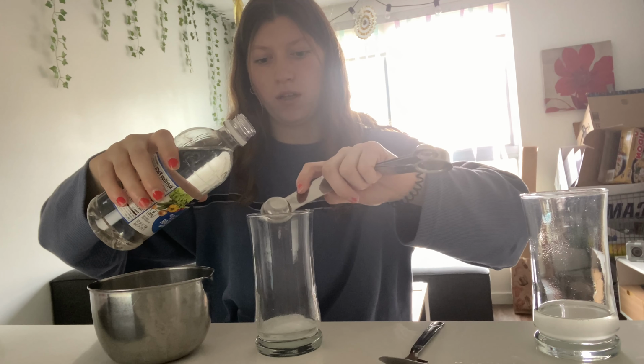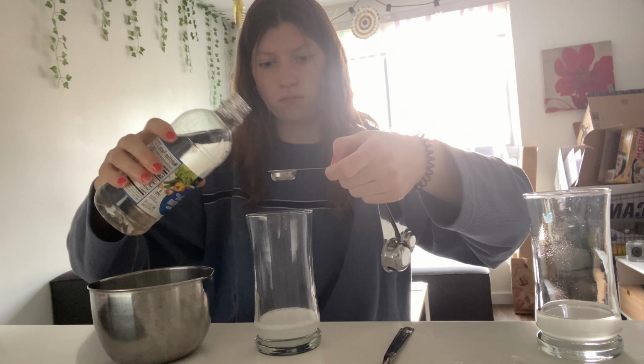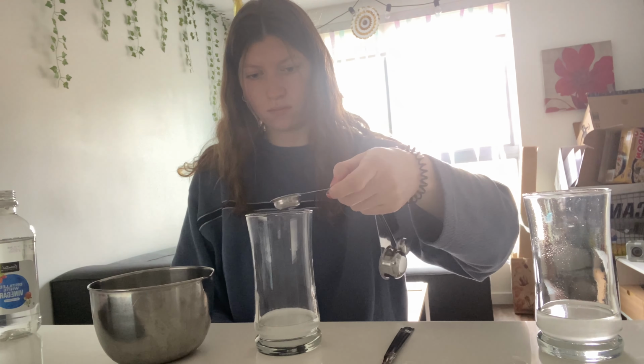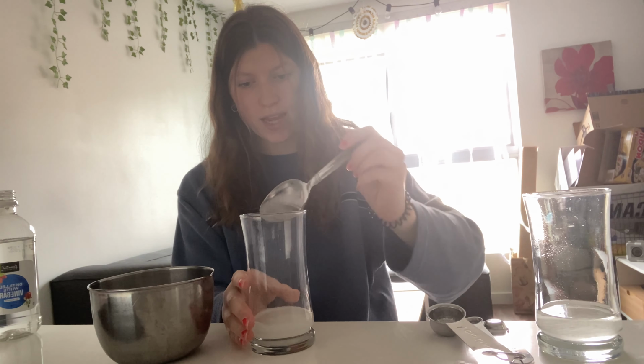We're going to continue to add 1 teaspoon of vinegar until the bubbles no longer form and the baking soda is gone. 1, 2, ... 6. There's no more baking soda in it, so it took 6 teaspoons to completely react with the baking soda. So the limiting reactant in this experiment was the vinegar, because after all the vinegar was used up, there was still some leftover baking soda in the glass.